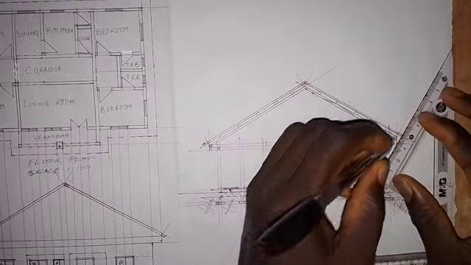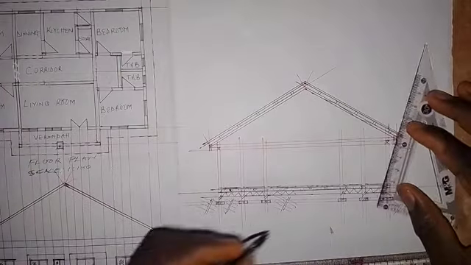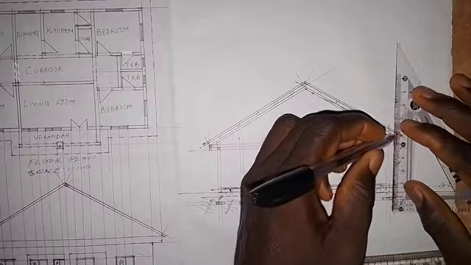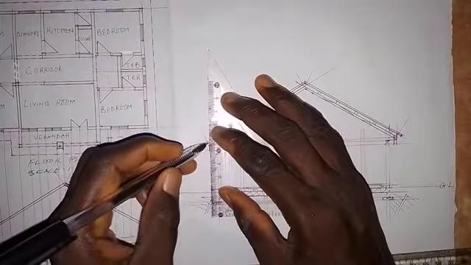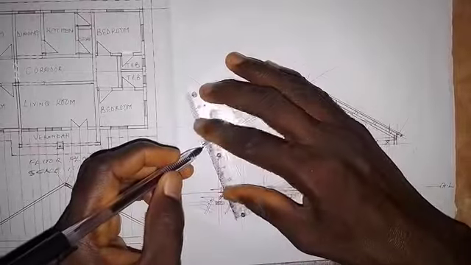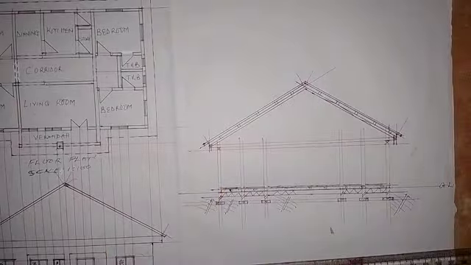Alright, so we terminate it here. Just terminate it. And then so we terminate it. Alright, so that's the roofing material.